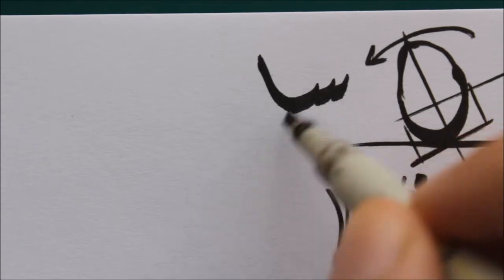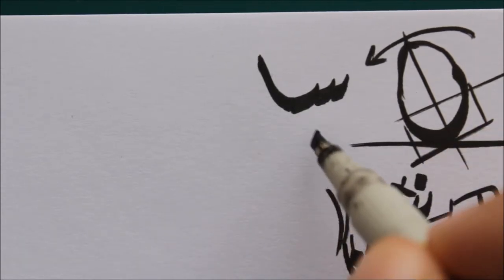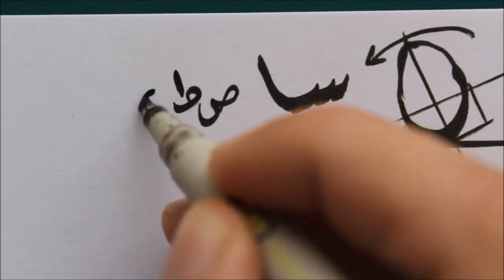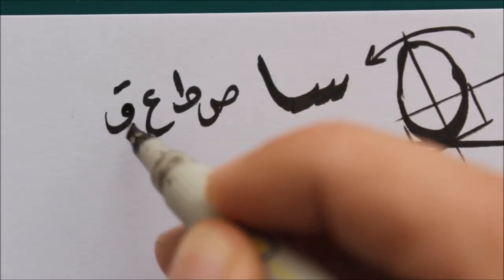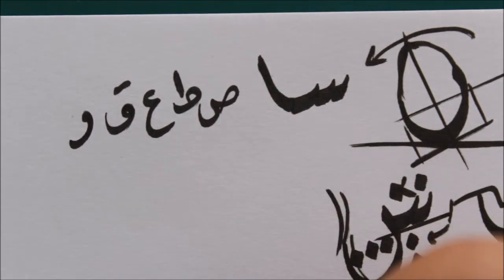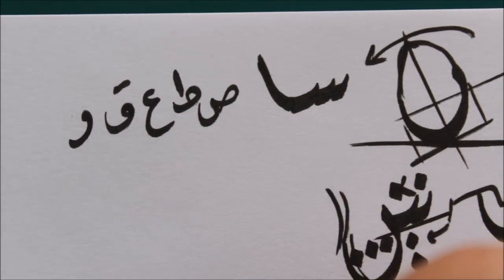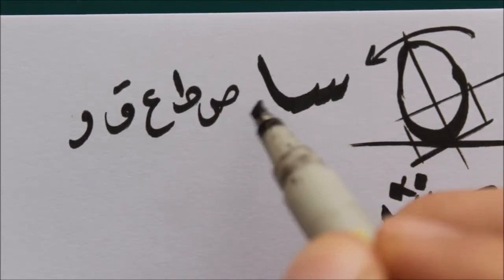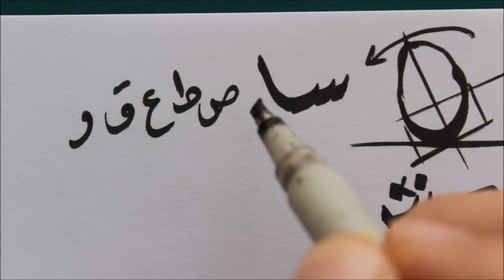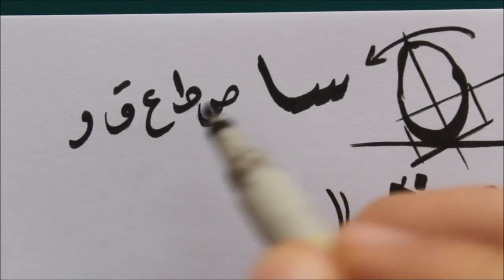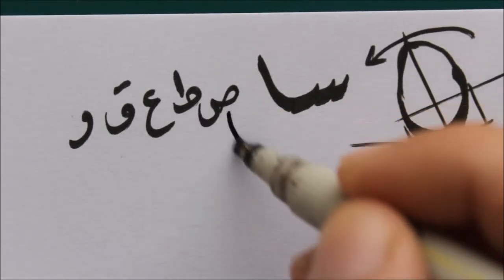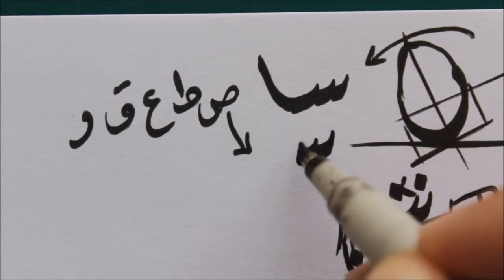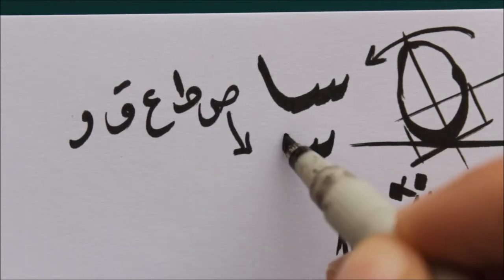Now, depending on what it's connected to, if it was connected to the following letters, Sad, Ta, Ain, Qaf, Waw, these 5 letters, we change the shape into this. We've got 1, 2, we go up for 3, then we go down.